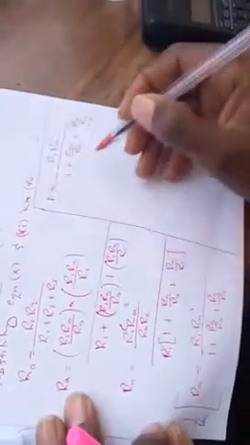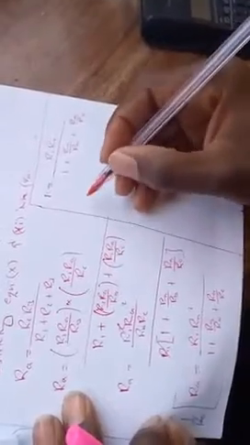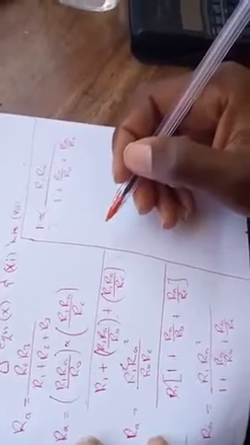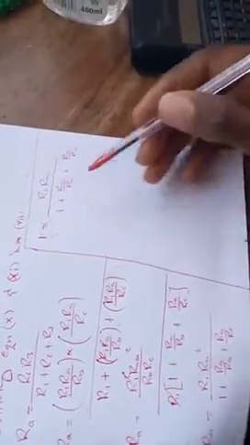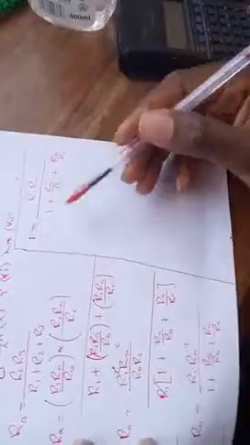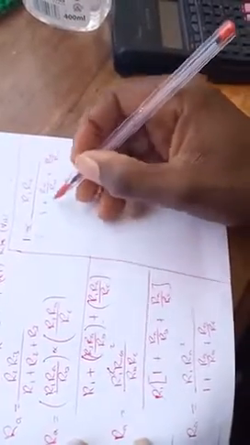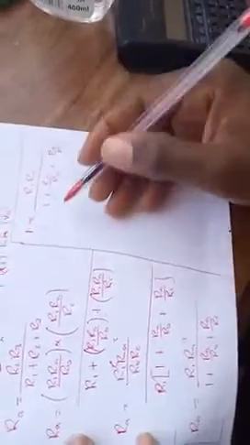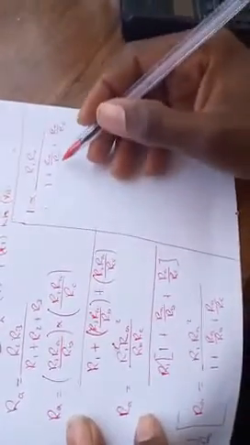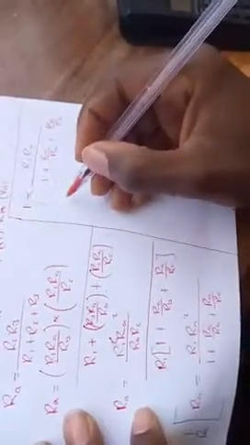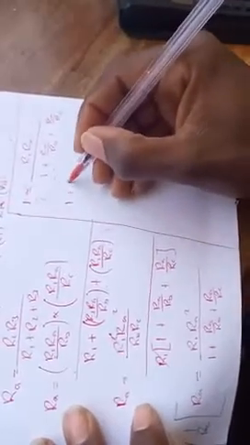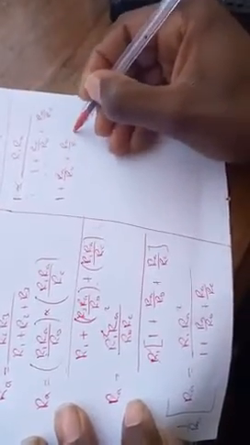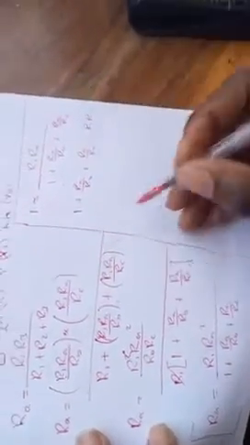I can cross multiply. So it will be 1 plus RA over RB plus RA over RC equal to R1 RA.